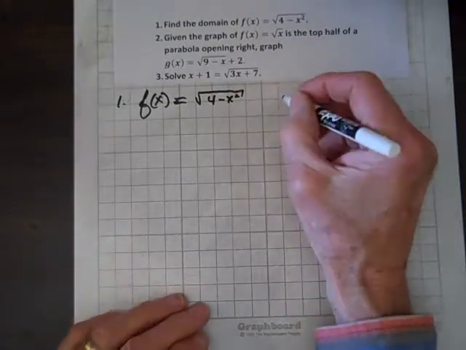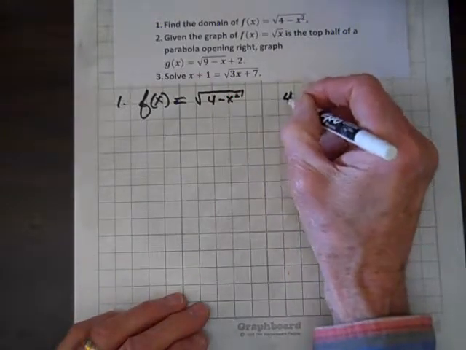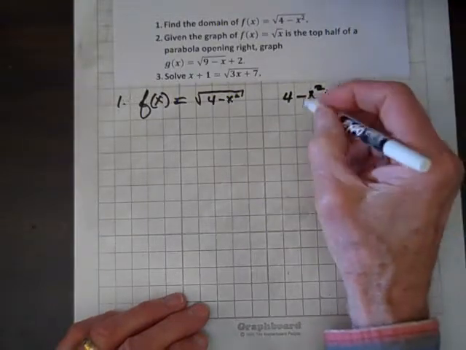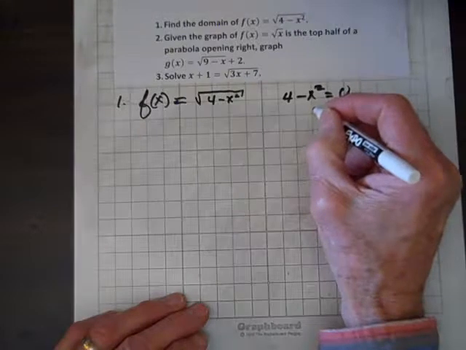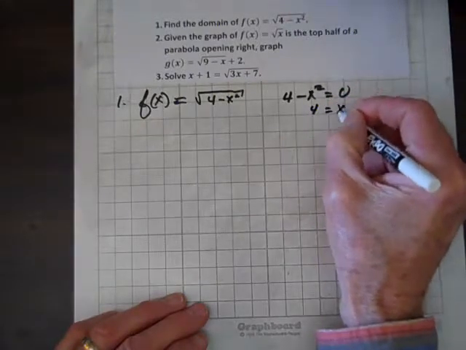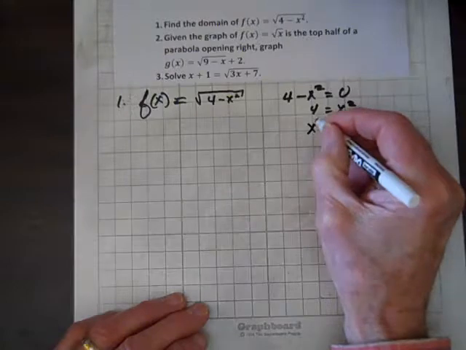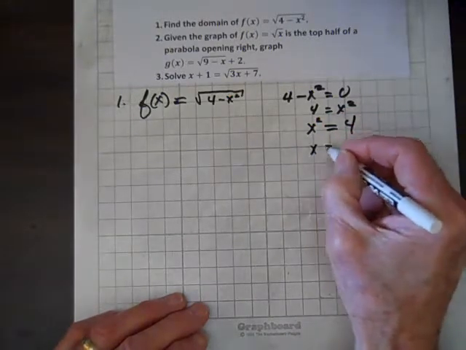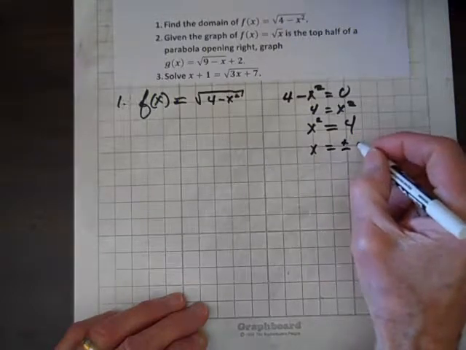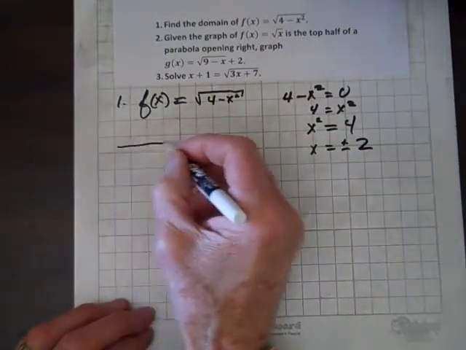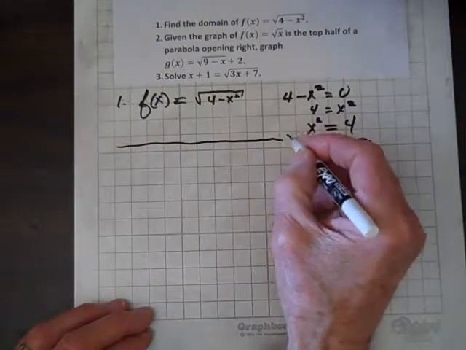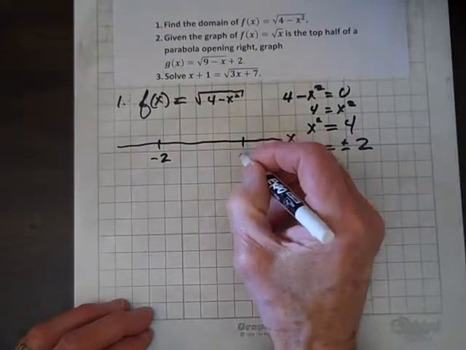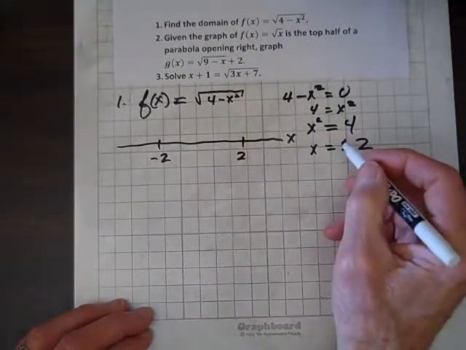Here's what we'll do. We'll find the zeros first. We'll put 4 minus x squared equal to 0. And then adding x squared to both sides, we get 4 equals x squared, but we like the variable on the left, so x squared equals 4. So x equals, using the square root property, plus or minus 2. So now we know what the zeros are. We'll draw a number line and hash mark it -2, hash mark it 2, and then we'll sign the graph.